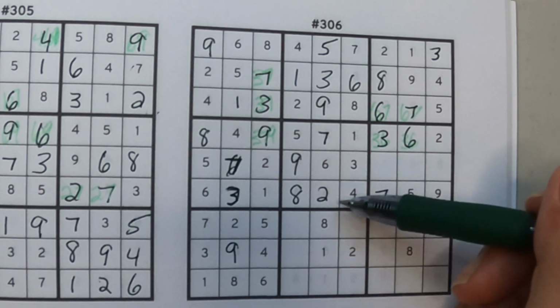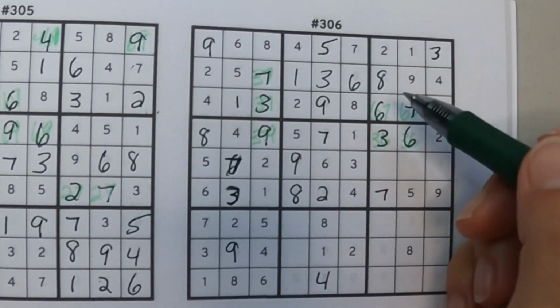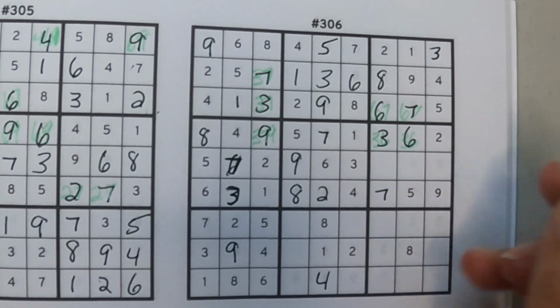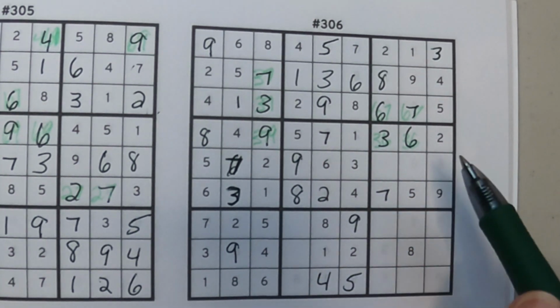For this column now, we've got 1, 2, 3. We're missing a 4. For this column, we're missing 5 and 9. We've got a 5 here, so 9, 5.